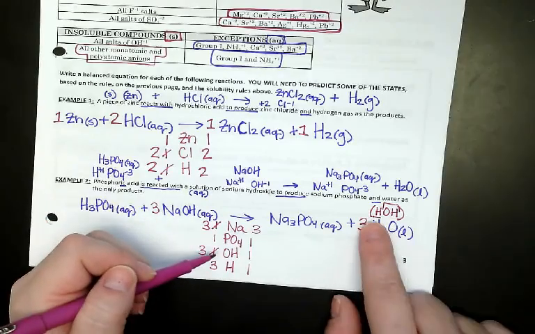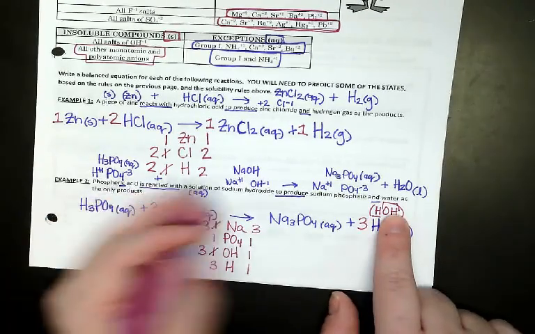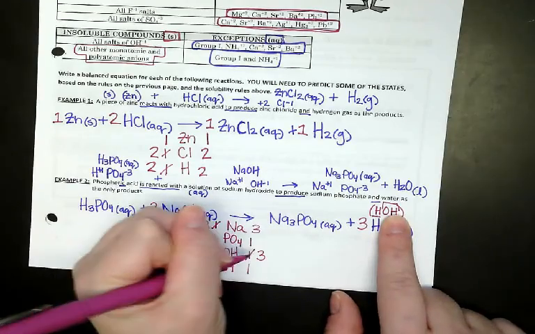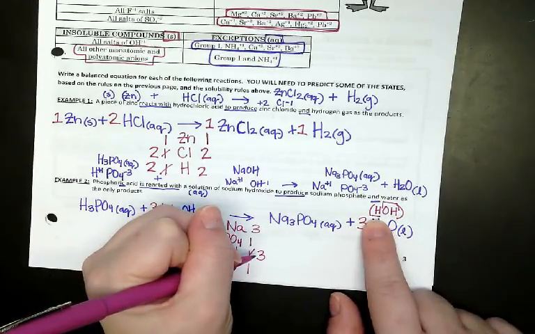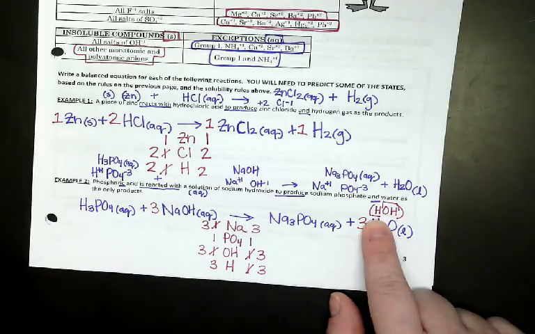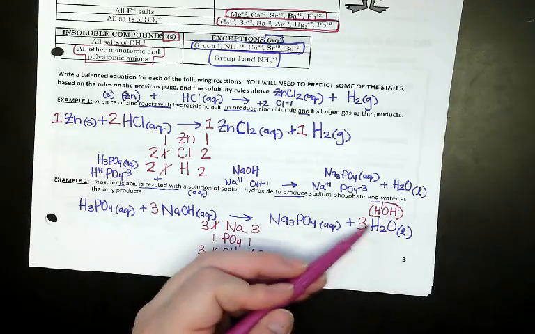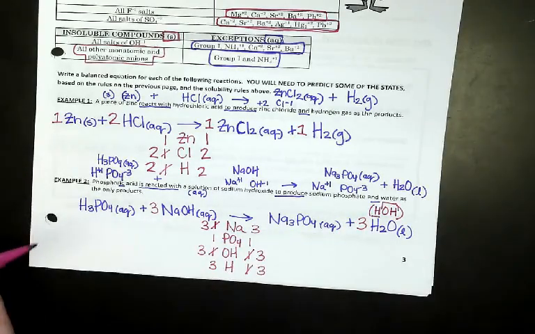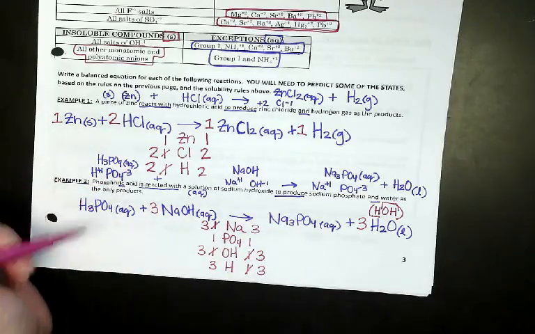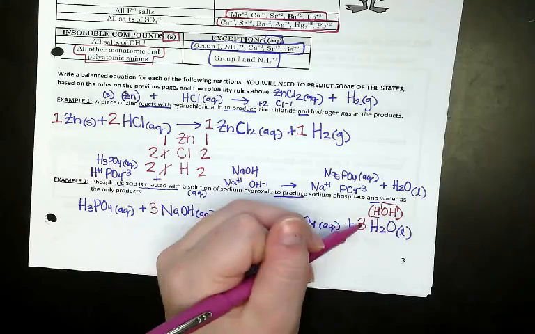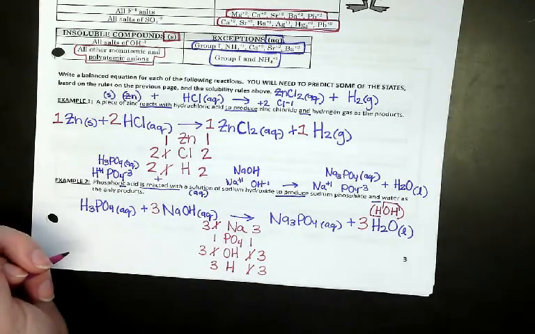That changes the hydrogens to what? To 3. Did that balance it out? Yes. Okay. So again, double check. 3 hydrogens, 3 hydrogens. 1 phosphate, 1 phosphate. 3 sodiums, 3 sodiums. 3 hydroxides, 3 hydroxides. Okay. Now, it's understood 1 for the rest. Okay?